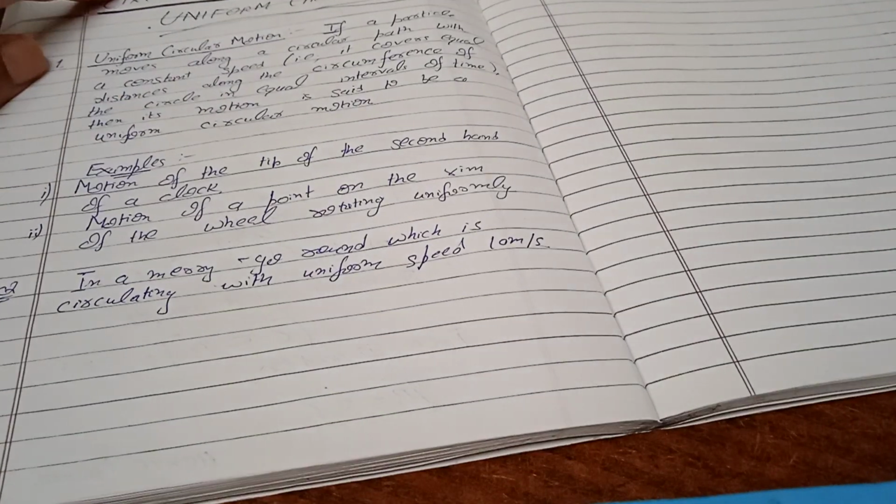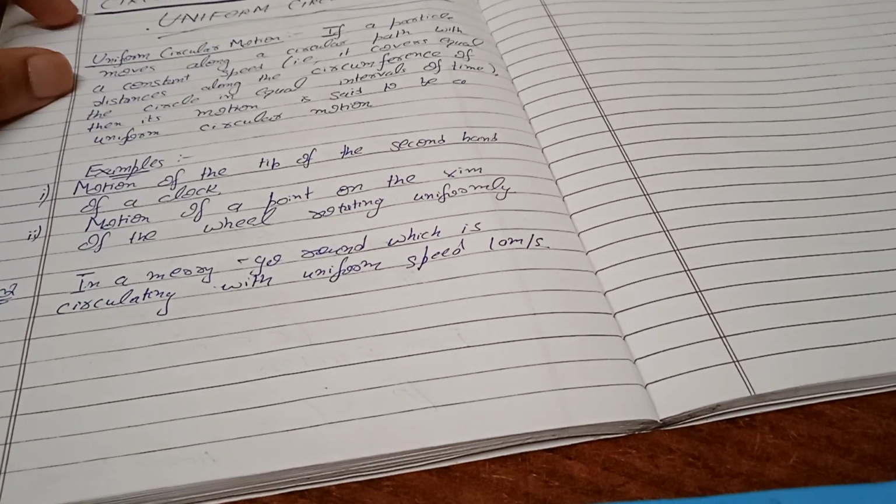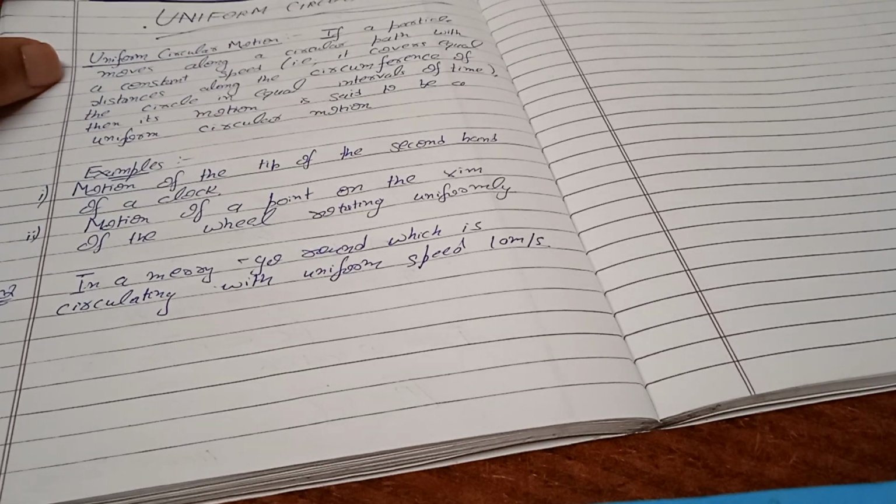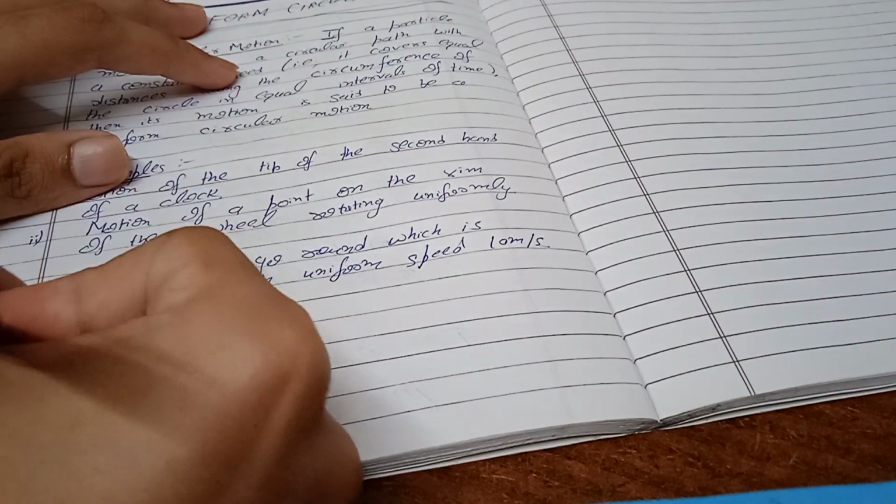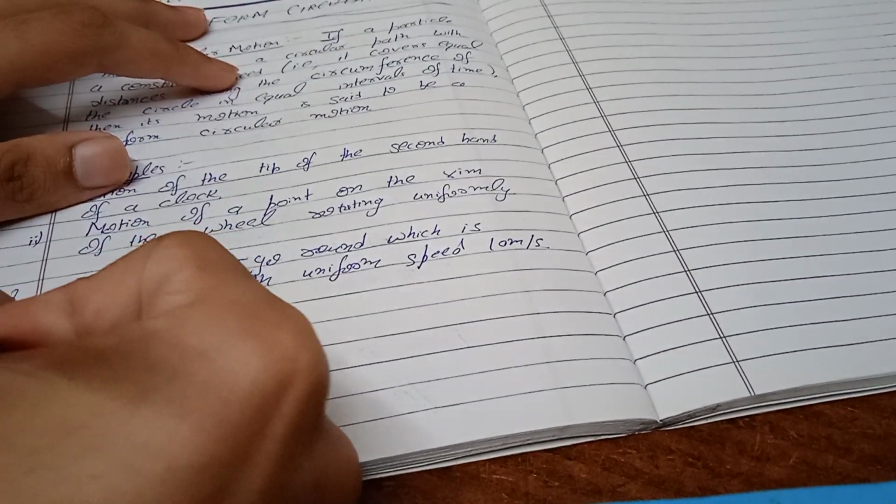This is a very famous question of class 9th. In a merry-go-round which is circulating with the uniform speed 10 meter per second, there are four options given to you about the motion.